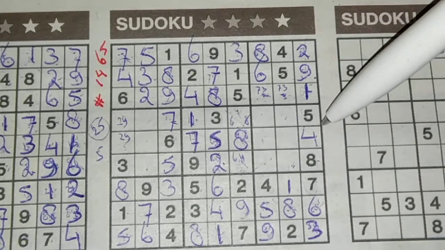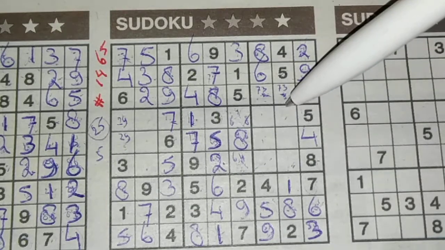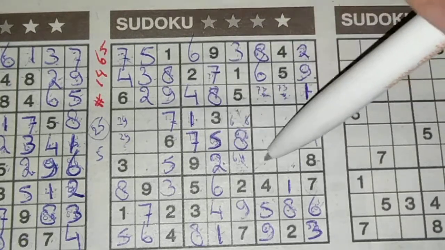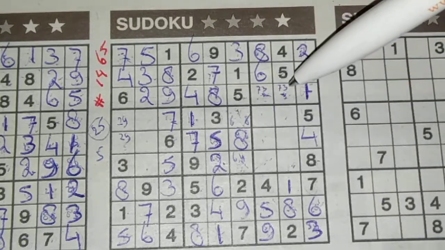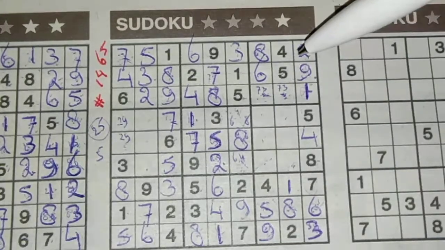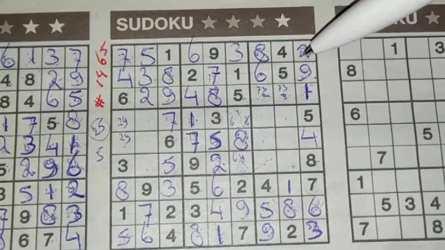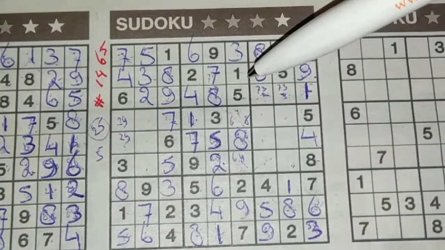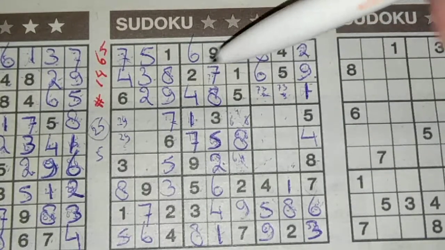Yeah. 5, 7. Yeah. Oh, I don't. Let me mark more numbers.